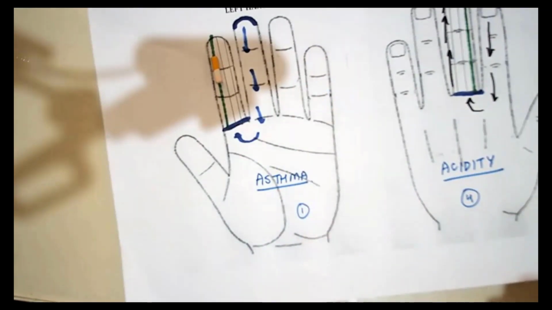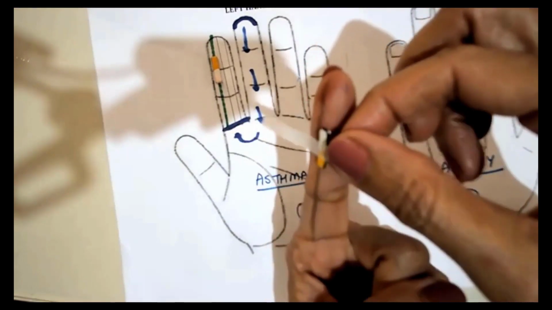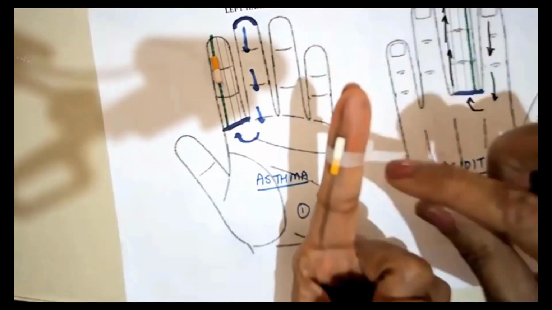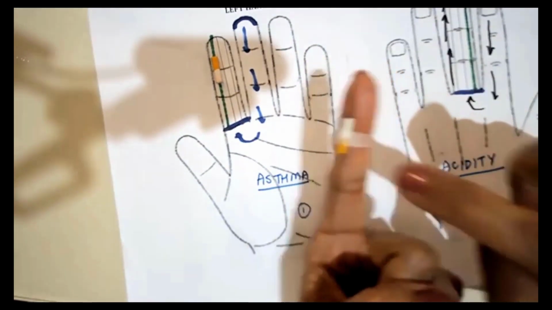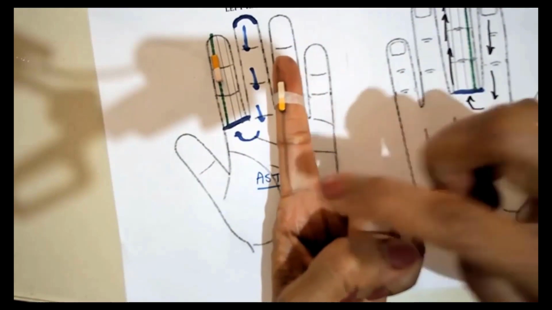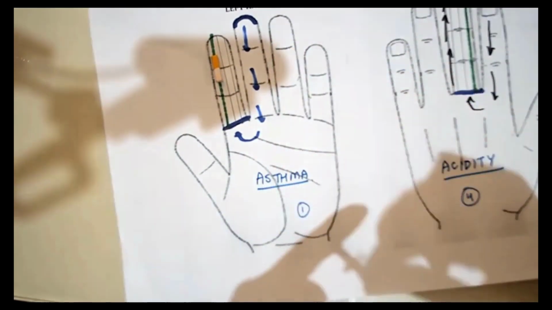If I have to sedate it, as for the pneumonia case that we did, then it will be fixed like this. The yellow part of the magnet will be towards the energy gate. Right? So this is how a bar magnet has to be fixed, always on the top joint and this way.